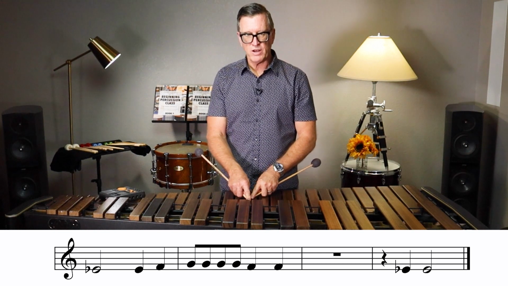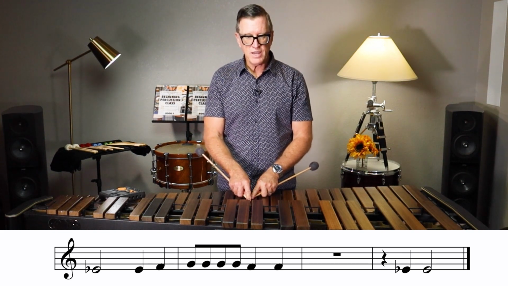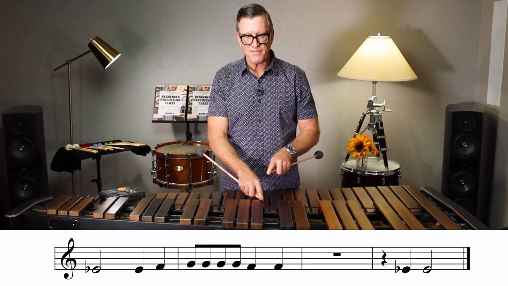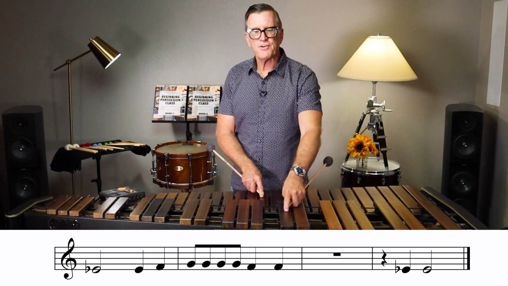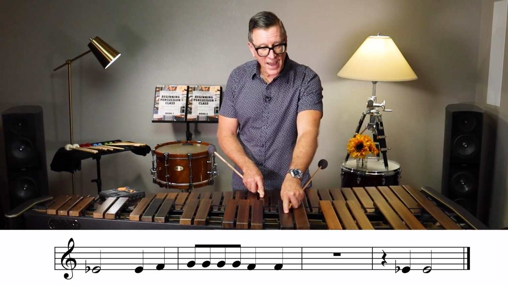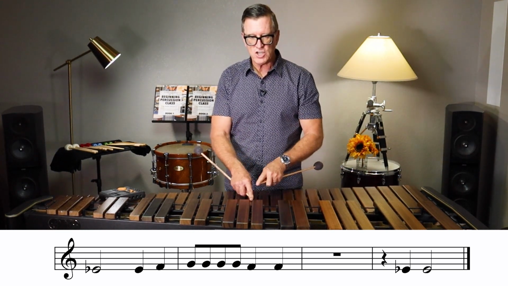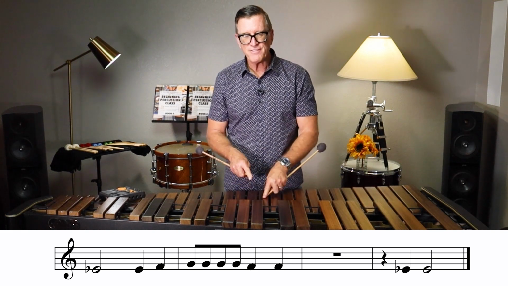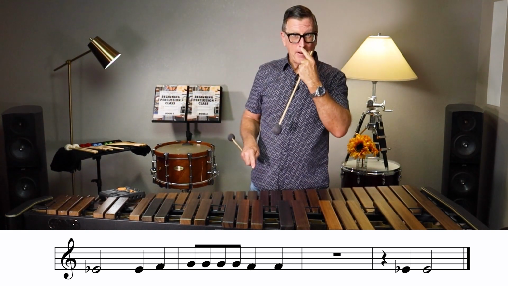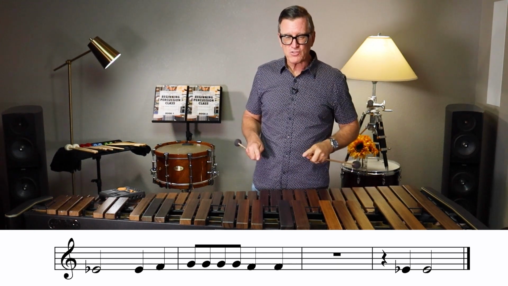Second measure is what note? G, G, G, G, G, F, F. So in our first 2 measures, E flat, F, G, G, G, G, F, F. So it's a song, but I put in a different rhythm pattern just to make you pay attention. Let's play those first 2 measures.